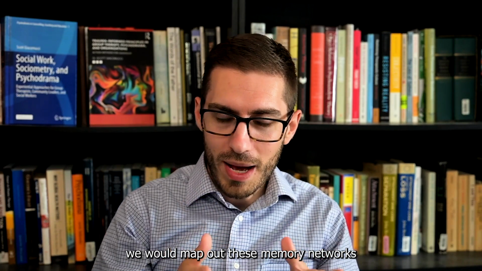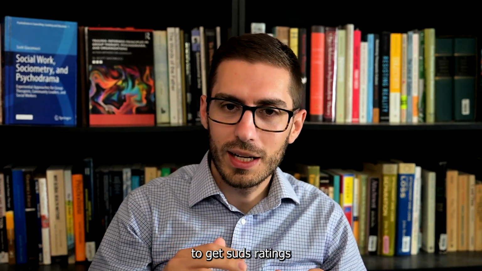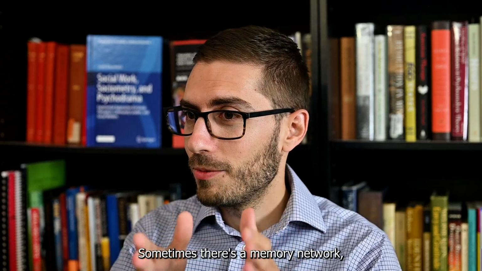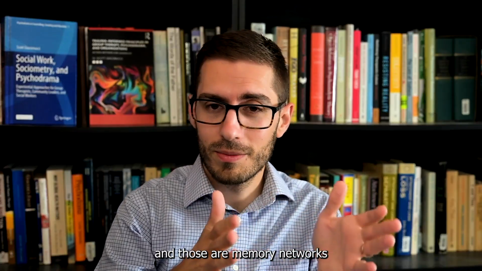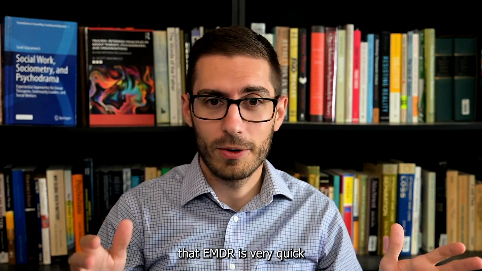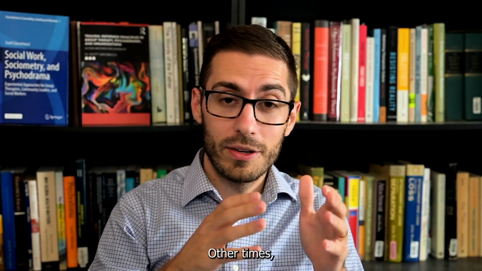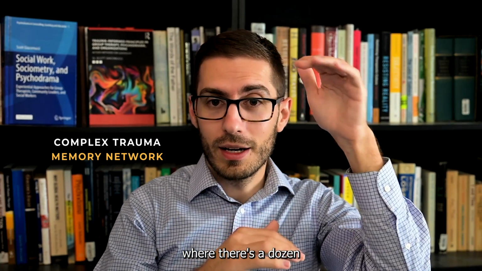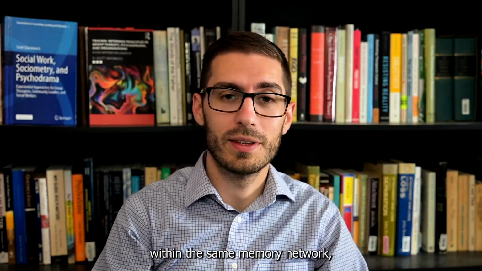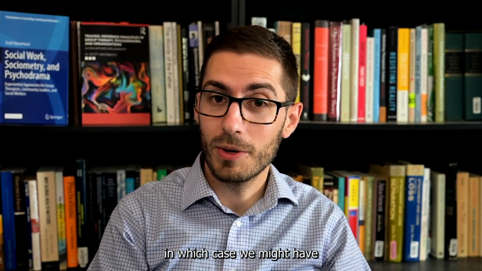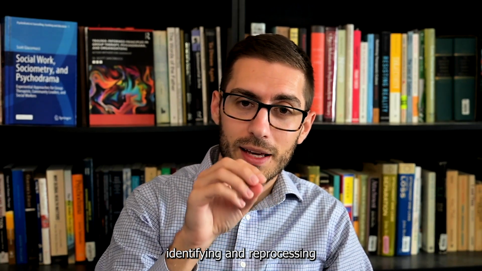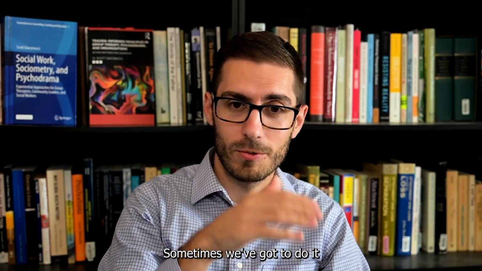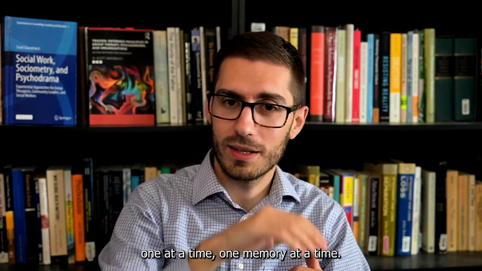So ideally, we would map out these memory networks. We would get SUDS ratings so we can assess which ones are more disturbing than the others. Sometimes there's a memory network with just one memory in it, and those are memory networks that EMDR is very quick to reprocess and desensitize. Other times we might be looking at a complex trauma memory network where there's a dozen or 20 or 100 memories within the same memory network, in which case we might have to spend a lot more time identifying and preparing to reprocess those memories. Sometimes we've got to do it one memory at a time.